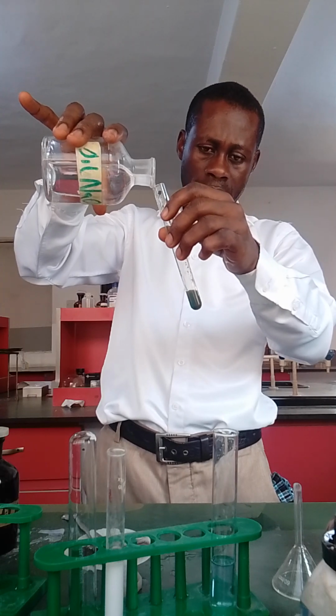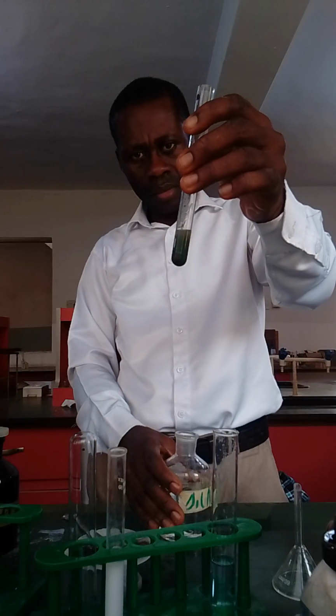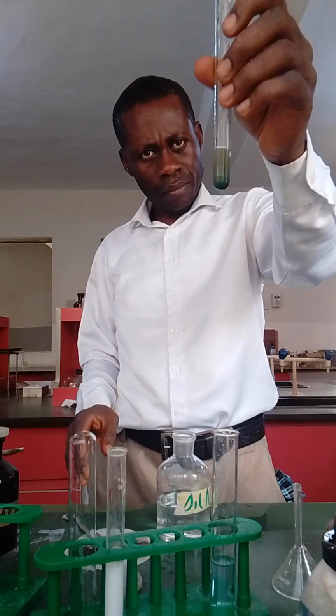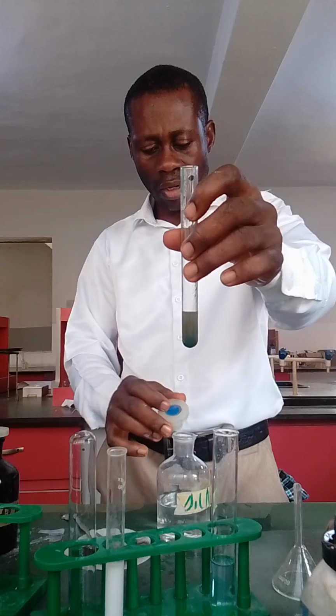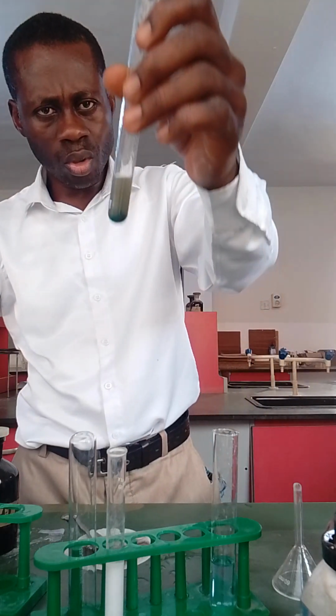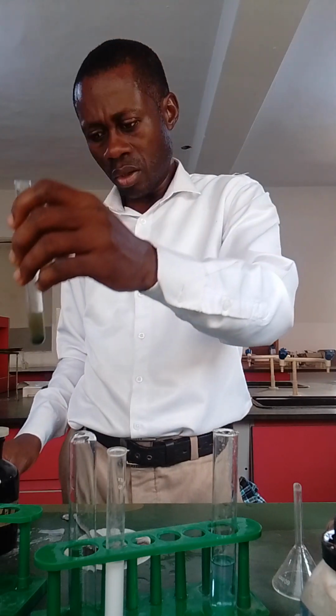Alright, yes. Then in excess, can you see? It's a blue gelatinous precipitate. So you write under your observation, blue gelatinous precipitate, insoluble in excess sodium hydroxide. Alright, and under the inference, Cu2+ present.